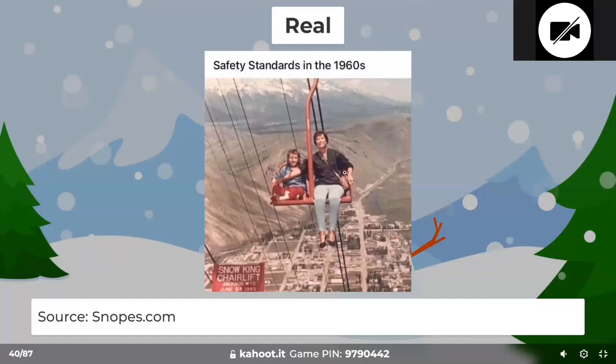I forgot where it was. Does it say there? Oh, Wyoming. But this is actually true. So no buckles, no rails, and good old mom keeping her child safe there. That looks terrifying. But yeah, it's a true story. Funny and also true, but terrifying.